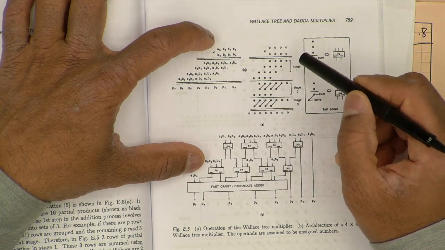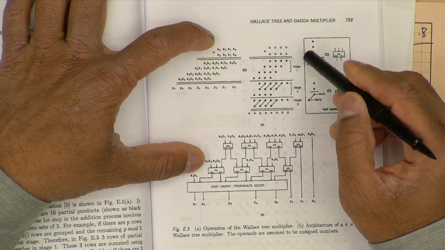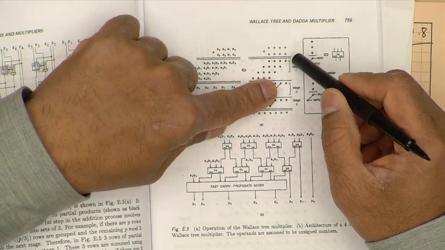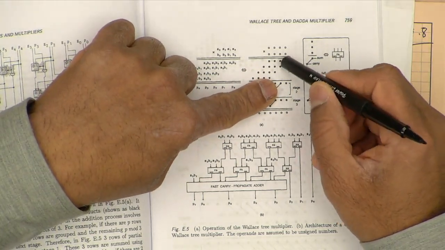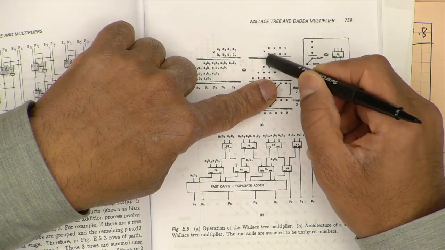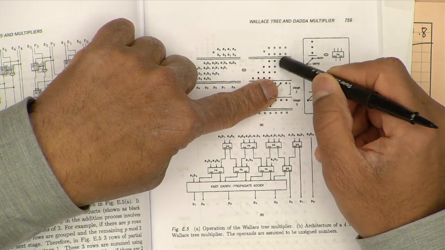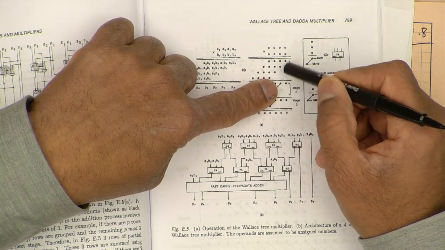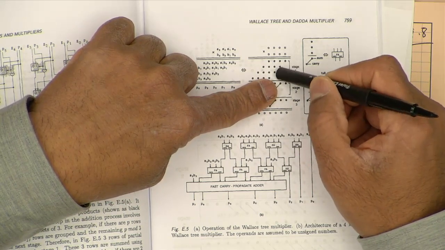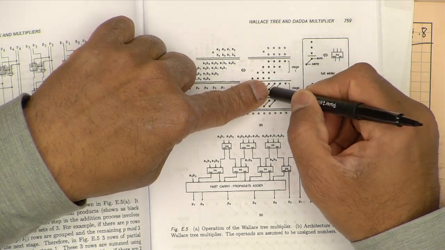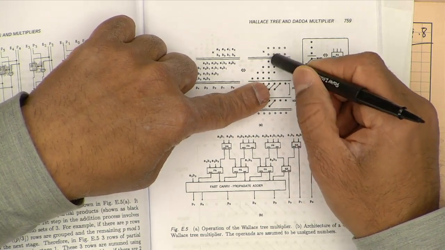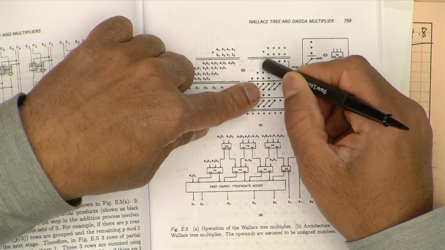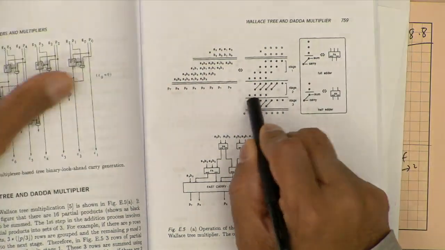Essentially what we are doing is, out of the 4 lines, take 3 lines and add at every position, using a full adder or half adder as necessary, and create a sum and a carry. So 1 stays as 1, 2 added by a half adder is a sum and carry. These are one group. Next 3 added by a full adder, sum and carry. Next 3, sum and carry. The last row is sitting as it is.